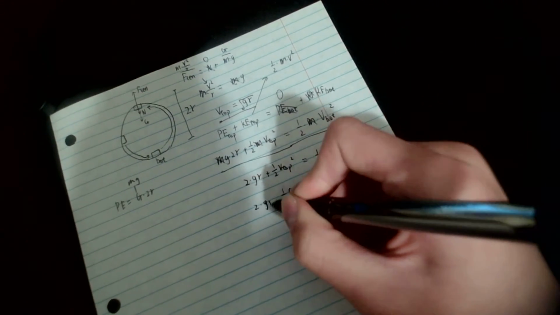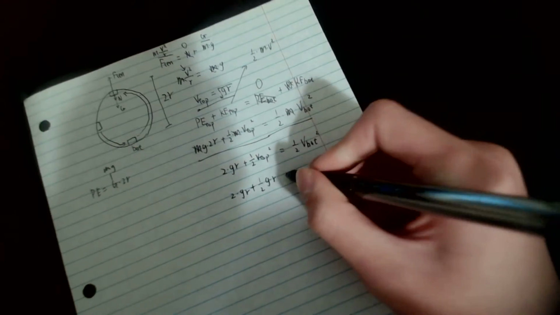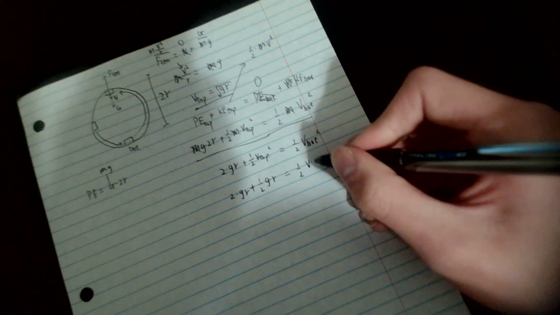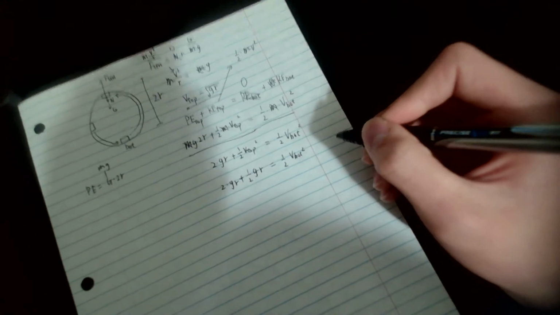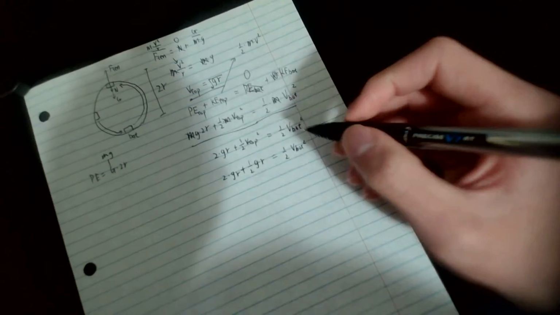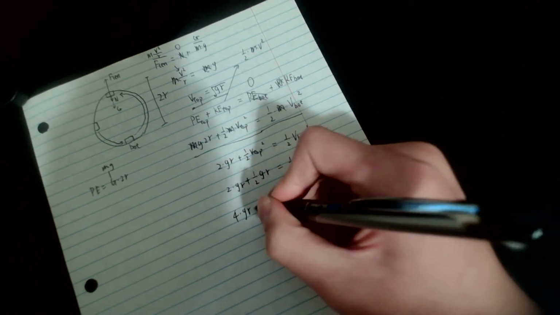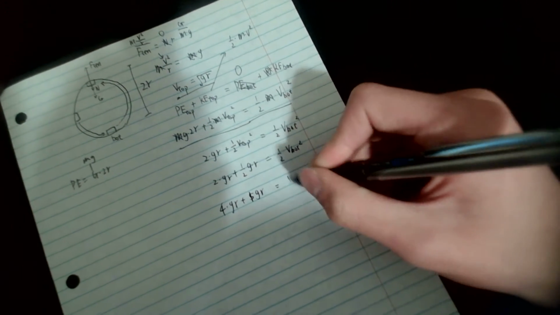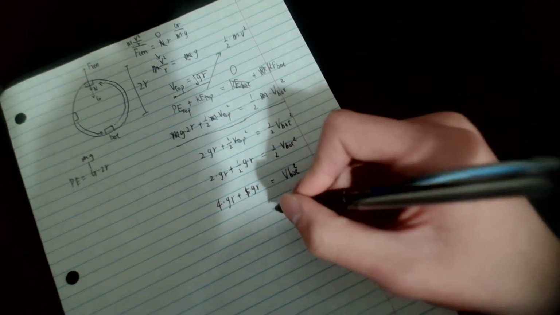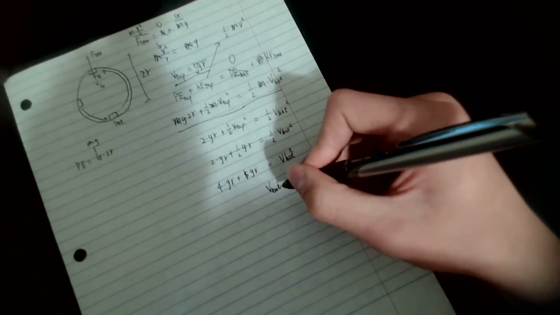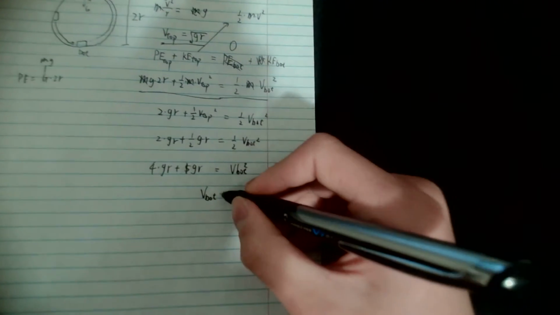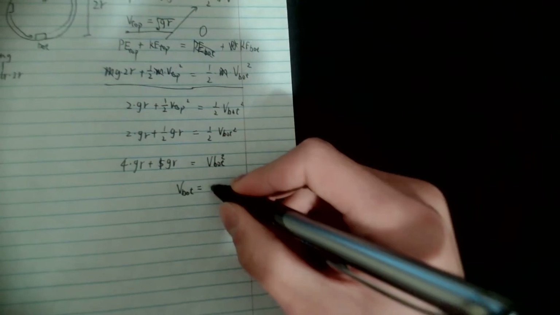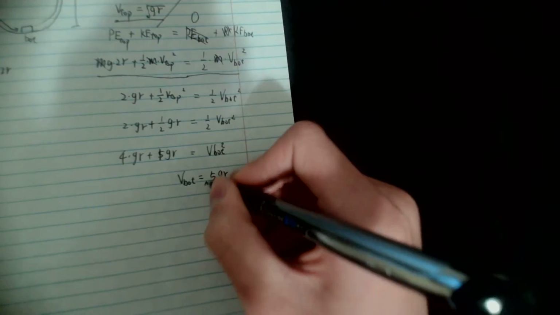So 2gr plus 1 over 2 gr equals 1 over 2 v bottom squared, so v bottom squared equals 5gr.